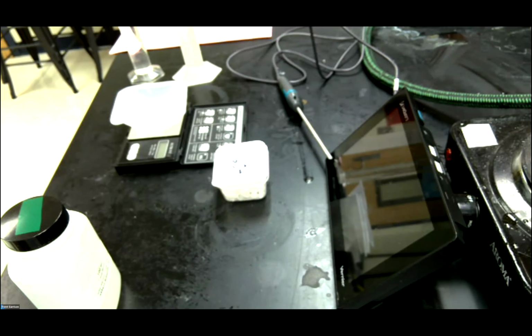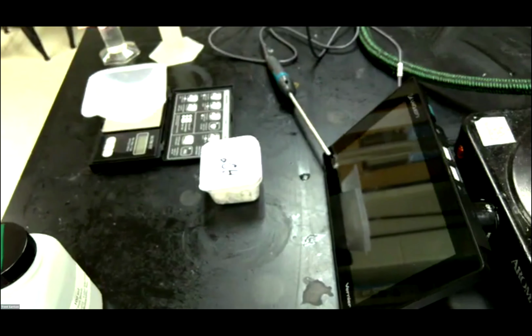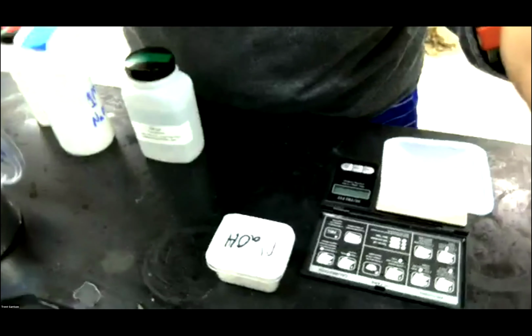Okay, so here is my laboratory station that we're going to be using today. And so let's put the camera over here so it's a little bit better view. There we go. And so now you can see what we're working with to get this experiment together.